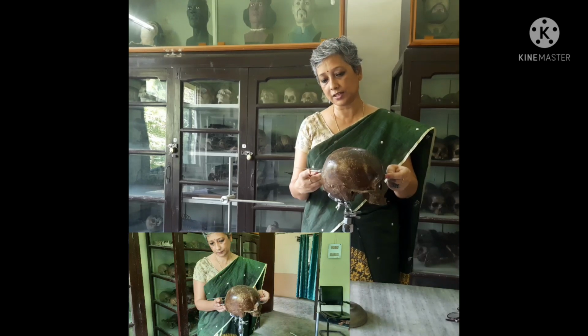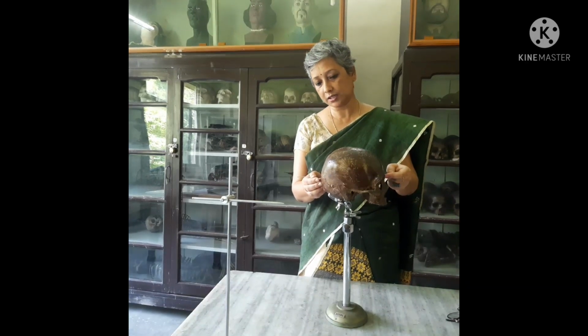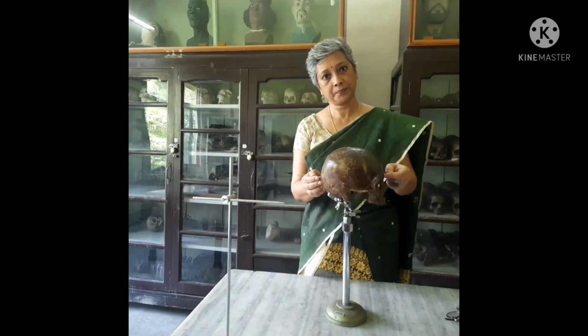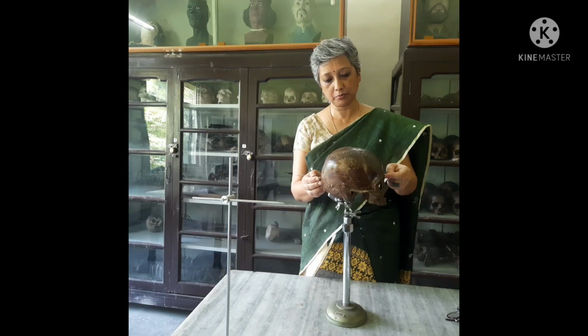So we have to slide the caliper arm up and down to see the point where we have the maximum dimension. That is identified as the opisthocranion. So the maximum cranial length is taken from the glabella to the opisthocranion.